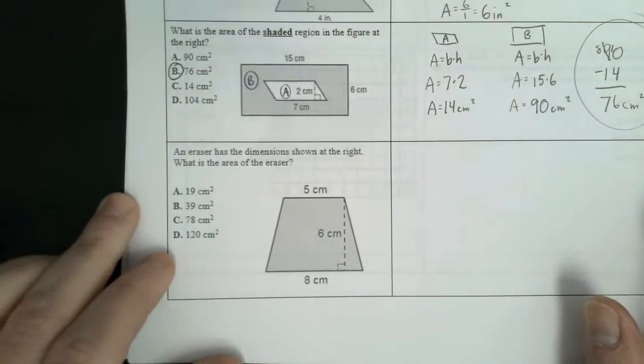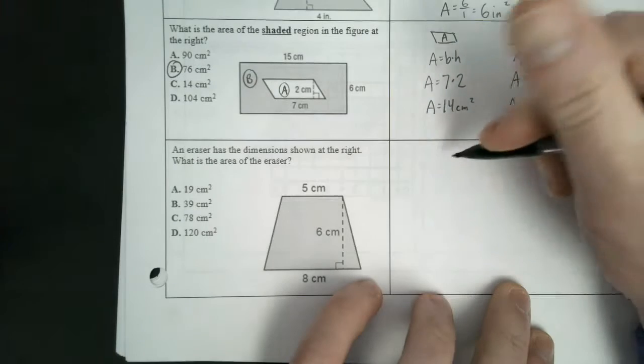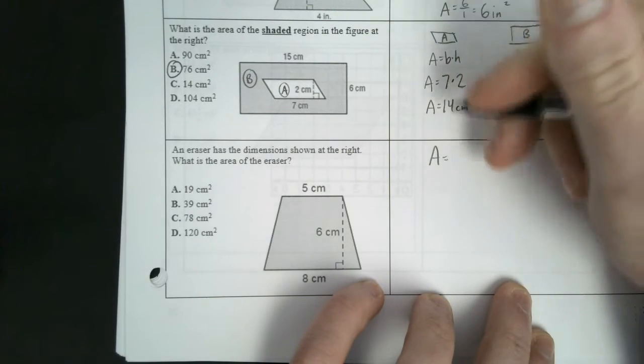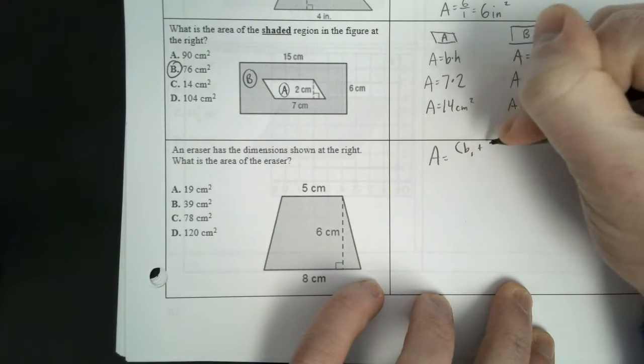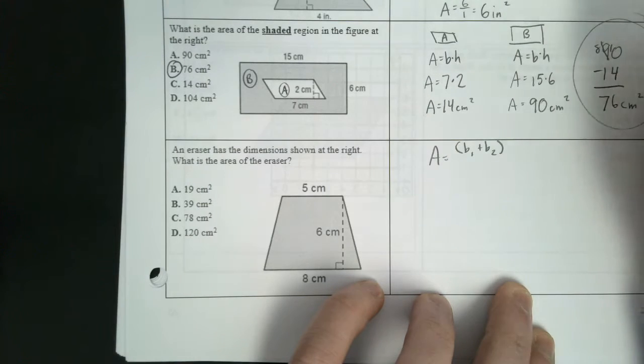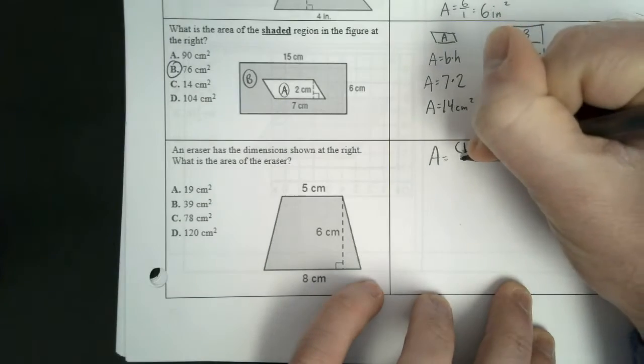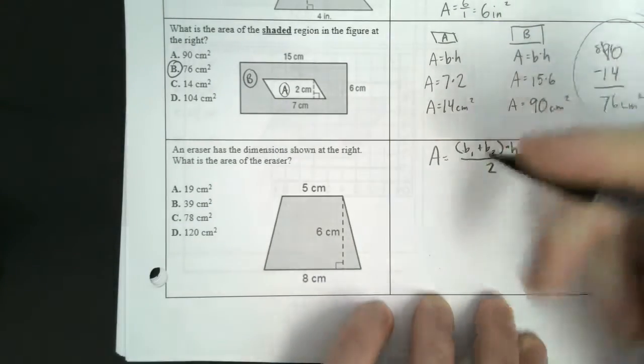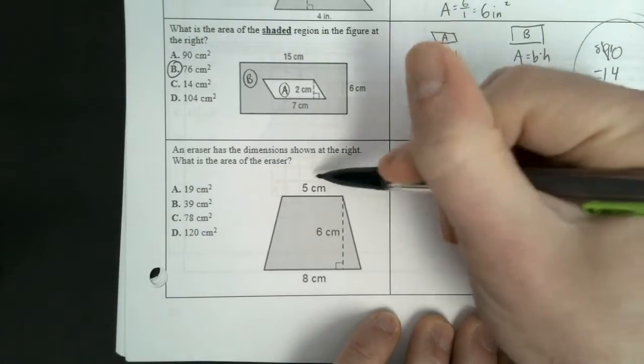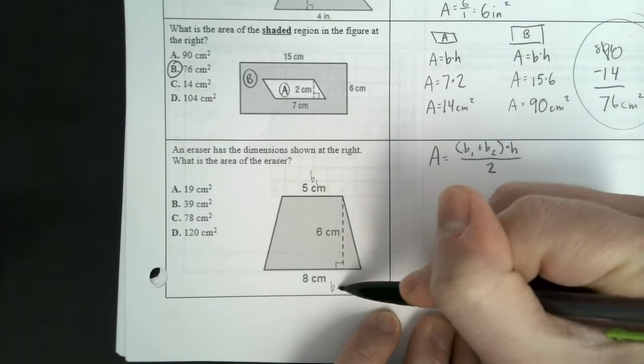Uh-oh, we got a trapezoid. Base 1 plus base 2 times the height divided by 2. Key thing, remember base 1, base 2 go in the parentheses. You need those parentheses there to remind yourself that you have to do that first. Might be a good idea to label these. Base 1, base 2, here's the height.